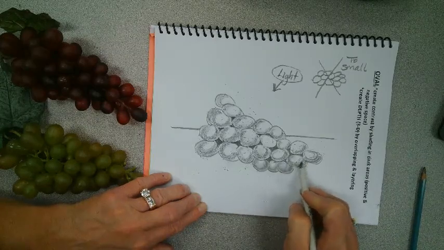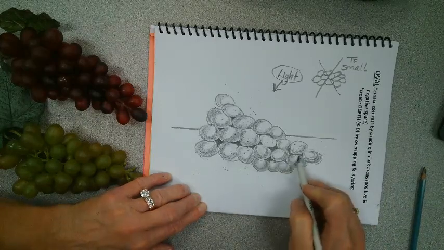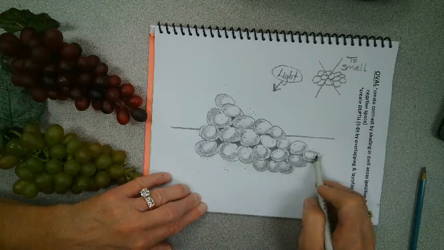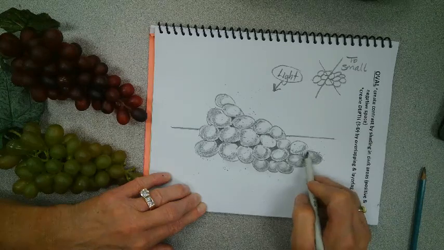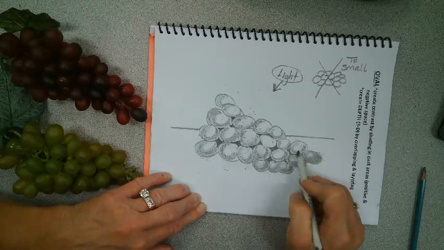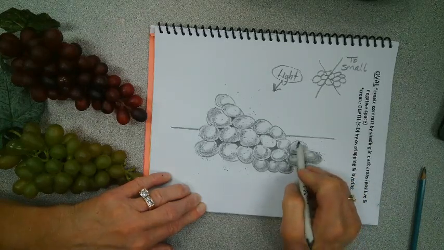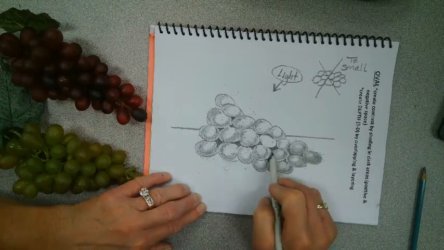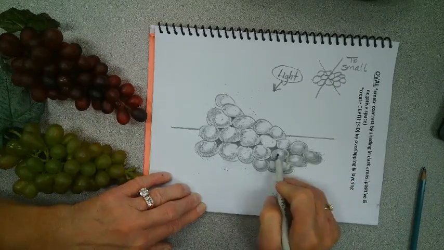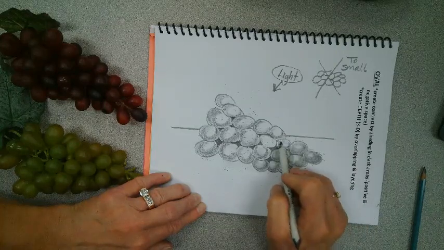And in each oval, in a curved motion, in a circular manner, that's the way you're going to give the best illusion: to shade with your object and shade each grape individually.